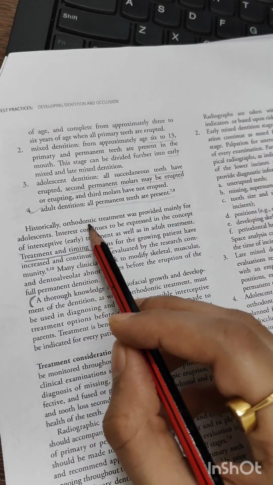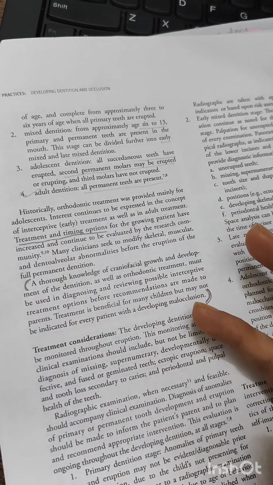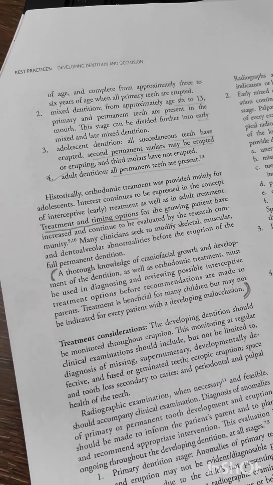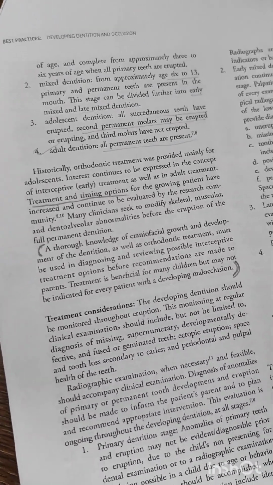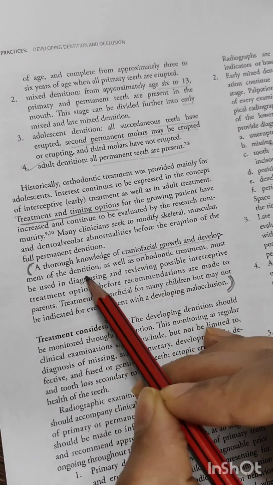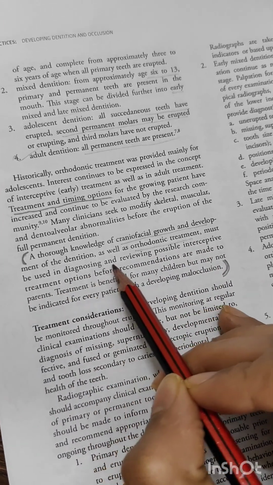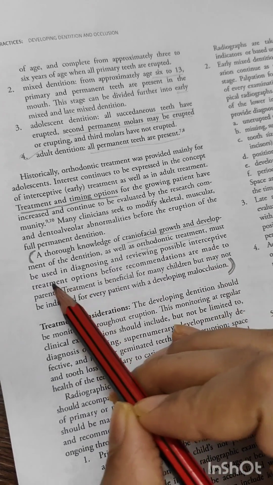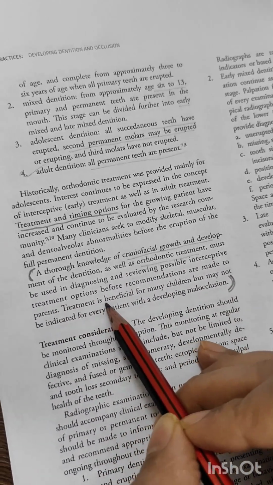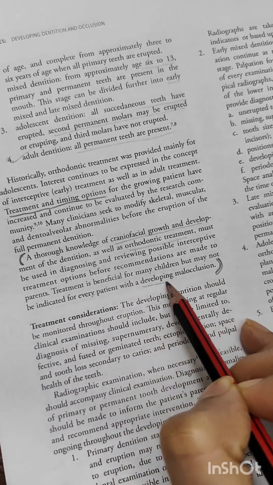So historically, orthodontic treatment was provided mainly for adolescents, but now it has been established that the intervention should be as early as the problem appears. So a thorough knowledge of craniofacial growth and development of the dentition, as well as orthodontic treatment, must be used in diagnosing and reviewing possible interceptive treatment options before recommendations are made to parents. Treatment is beneficial for many children but may not be indicated for every patient with a developing malocclusion.